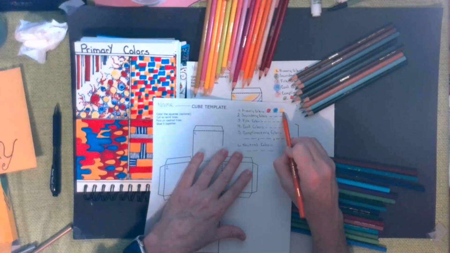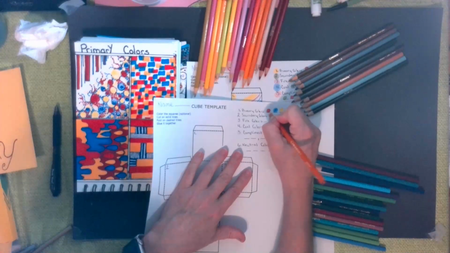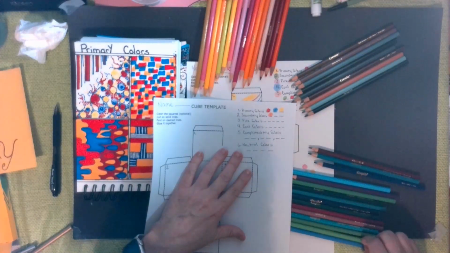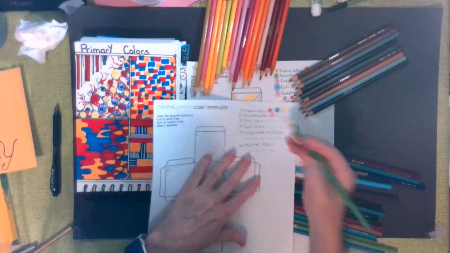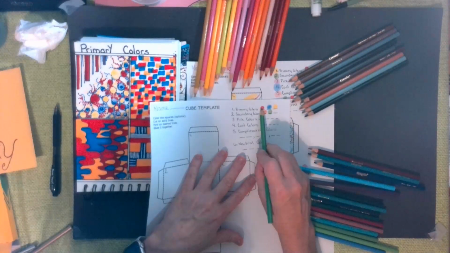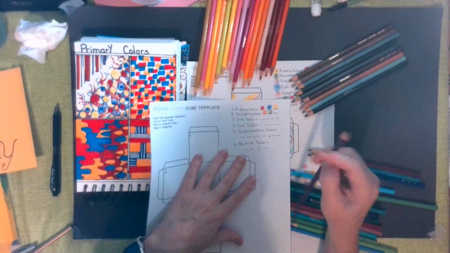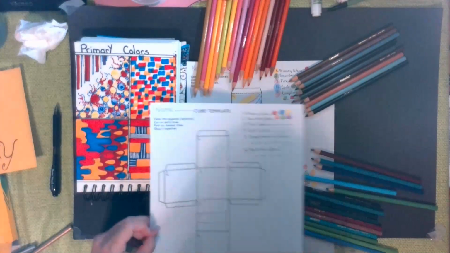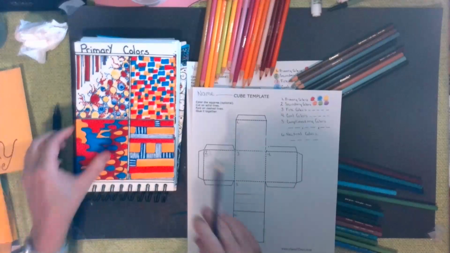Red and yellow make orange. So it's a secondary color. Orange. From there, yellow and blue makes green. So orange, green, and the only two I haven't mixed yet is the blue and the red together, which makes purple.